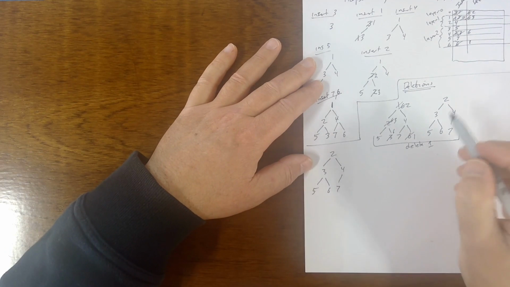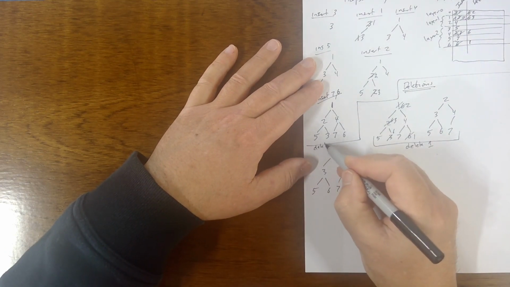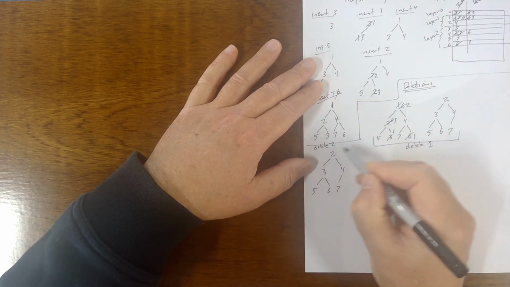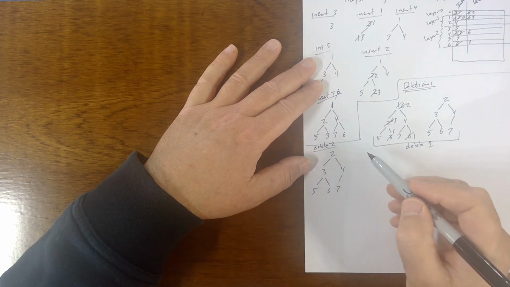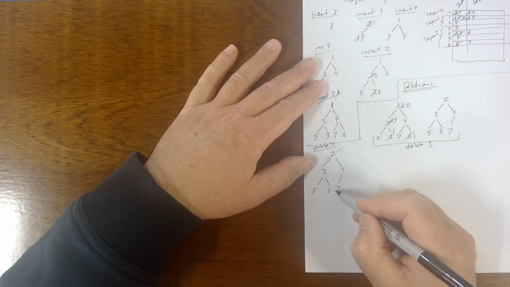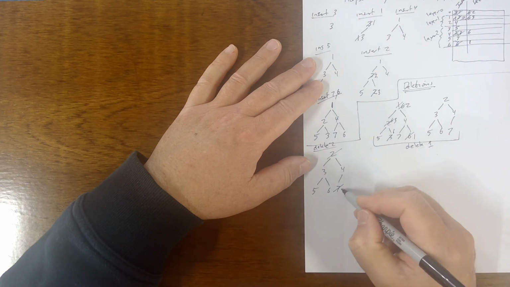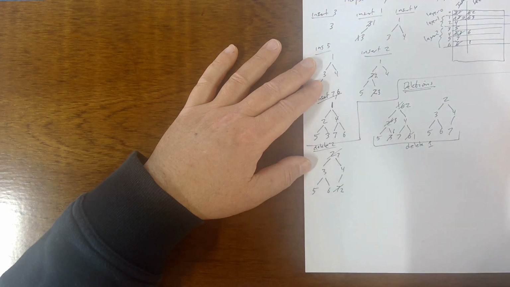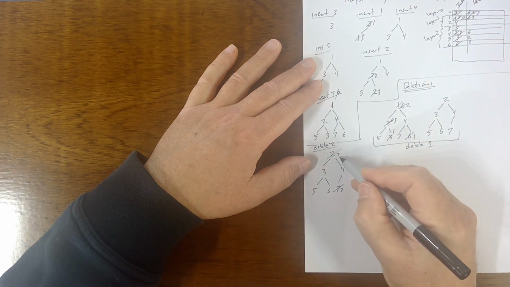So now we're gonna delete the 2, basically. So to delete the 2, which is the root, you swap the root with the last item in the list. So the 2 goes down here and the 7 comes up here. So we're swapping the 2 and the 7. Then we check the semantic property.